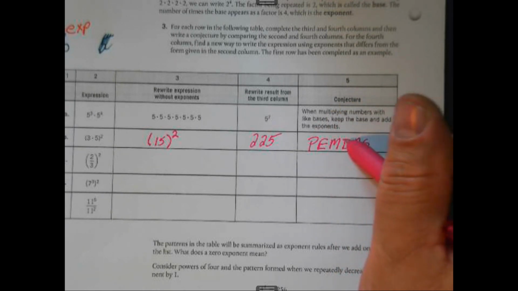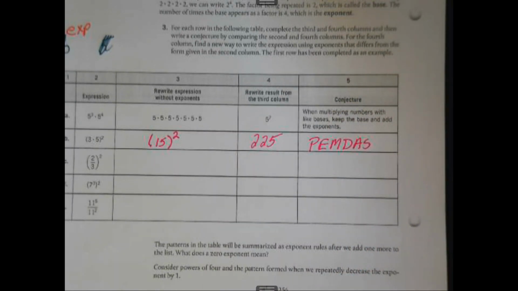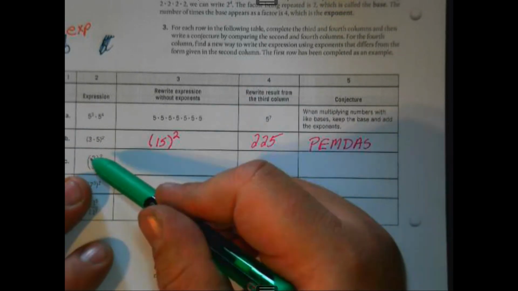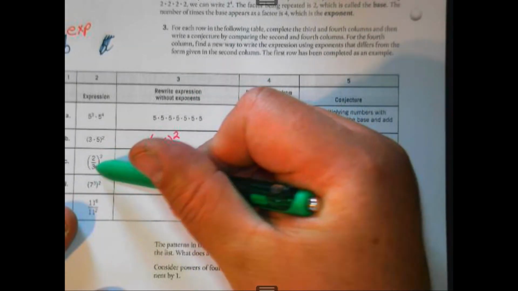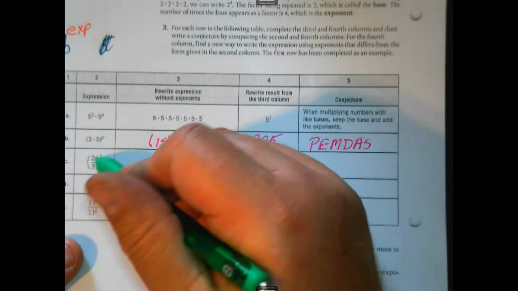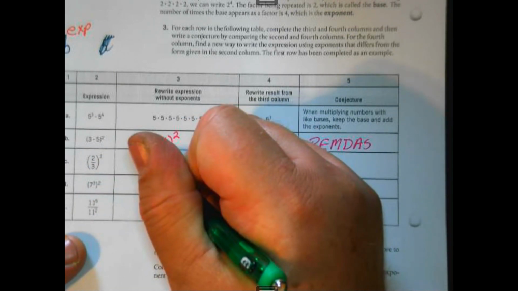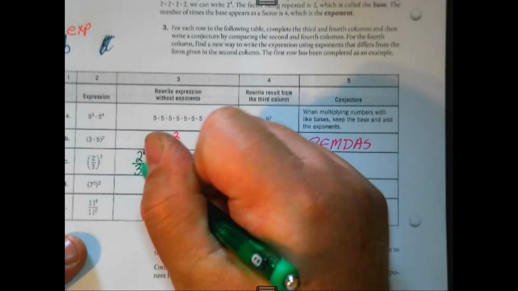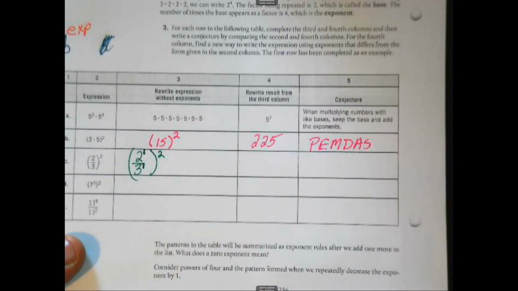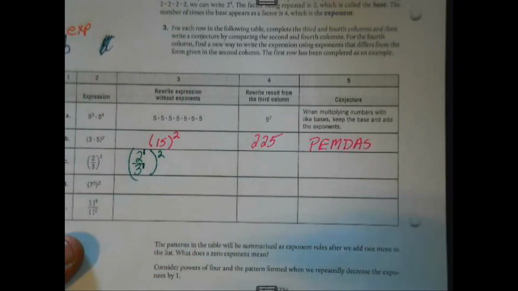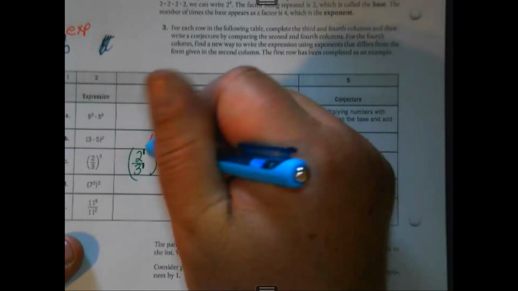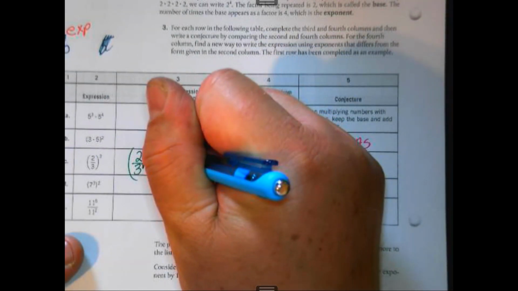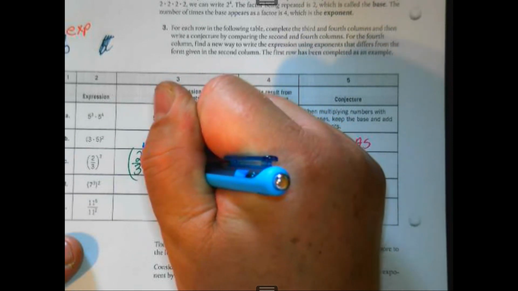Parentheses, exponents, multiplication, division, adding, and subtraction. Then we have a division with different bases raised to a power. Don't forget, if there's not a power shown, it's the power 1. What we do in this case is we distribute that 2 to each of the exponents, because there's parentheses. Whenever you see parentheses, think of distribution.